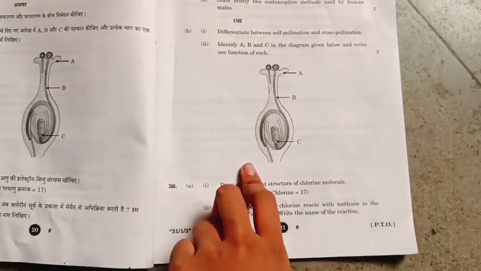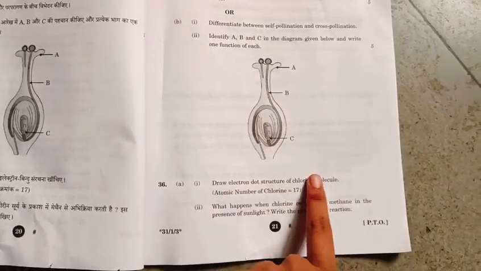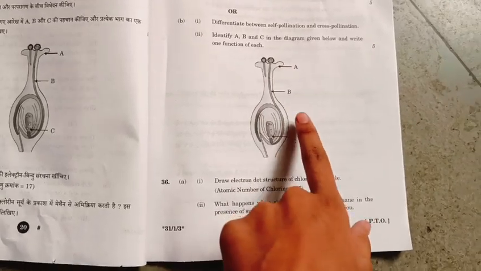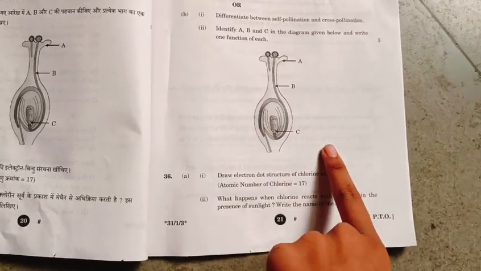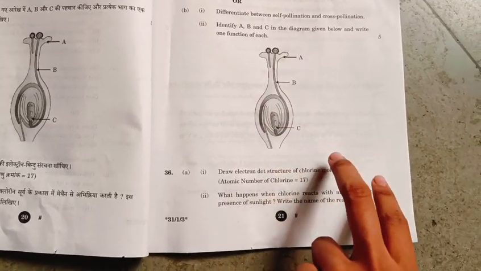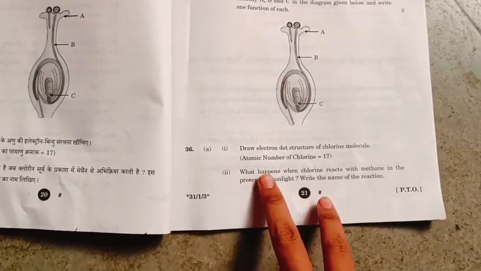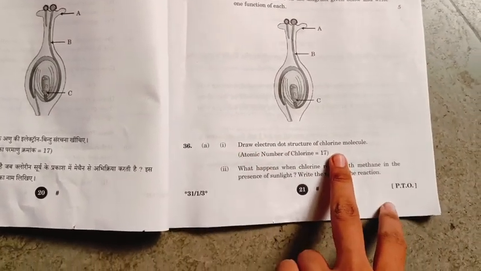Here is the OR question. Identify A, B and C and write the function of each. A is stigma, B is pollen tube, C is germ cell, female germ cell. Now next is 36 question. Draw electron dot structure of chlorine.